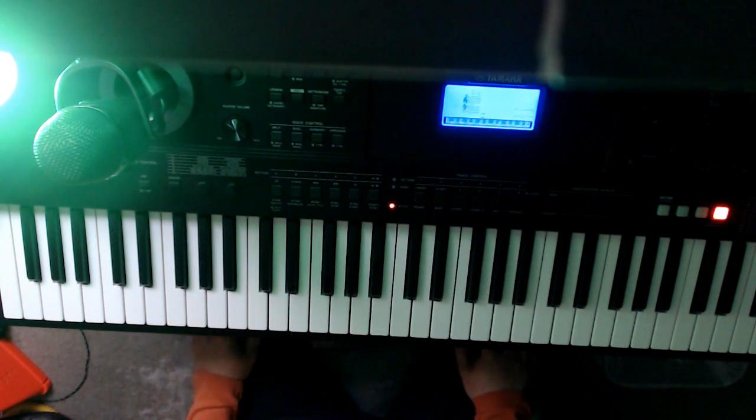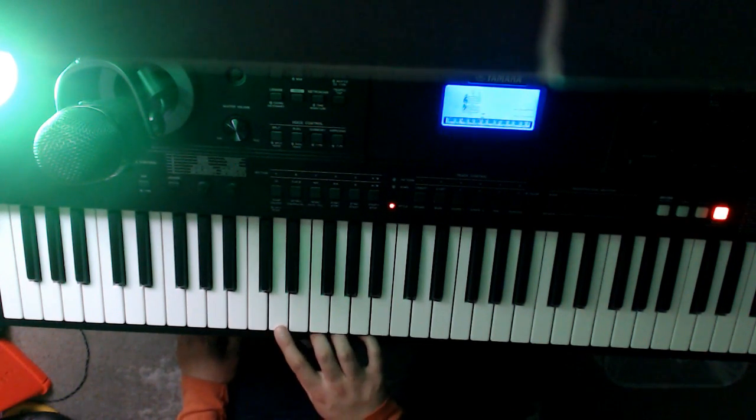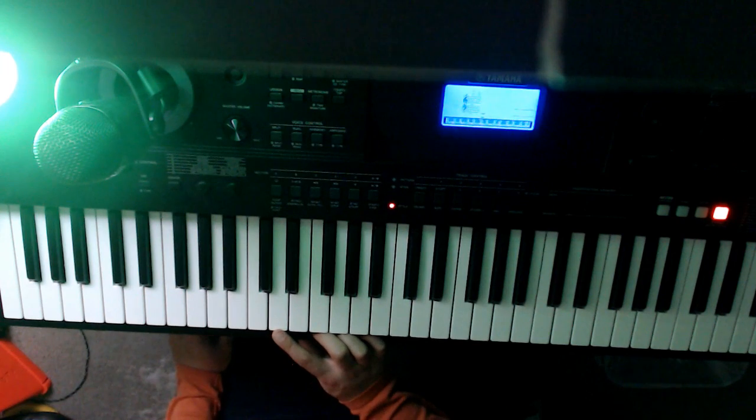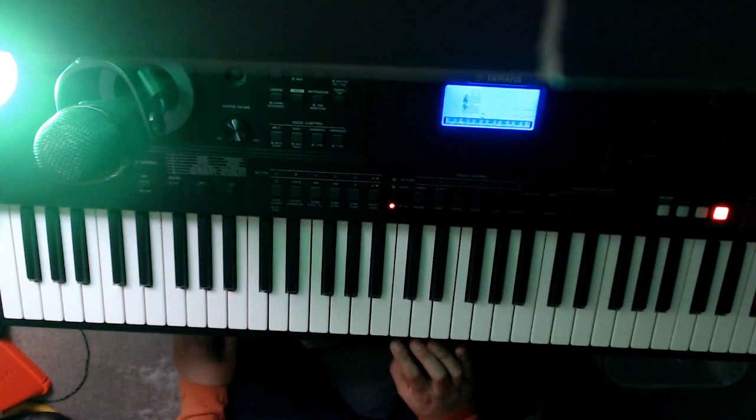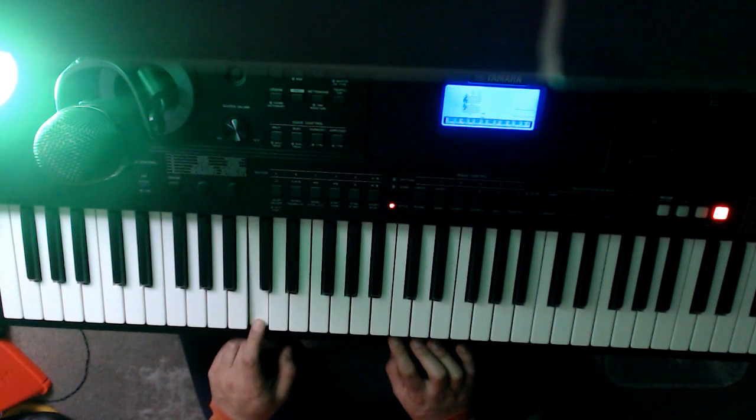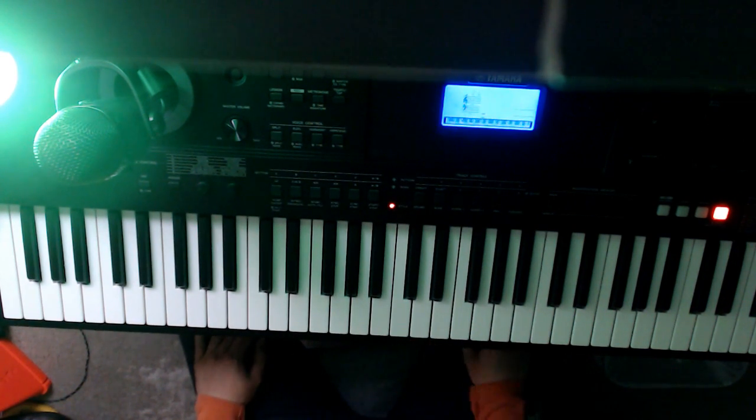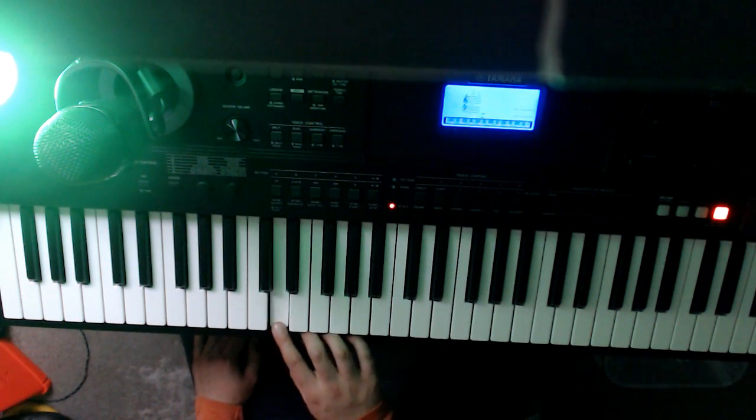So how the song opens is this. We start off with, not sure what octave this is. On this piano, this is C3, so this is C2. So therefore we start in the octave of 2, D2. So we start off with the note D.